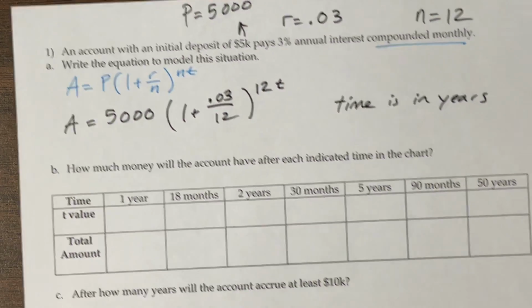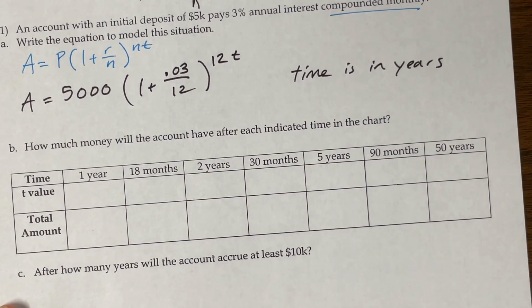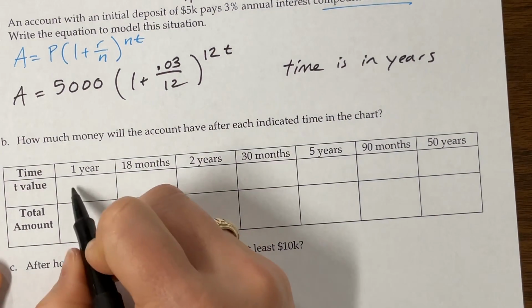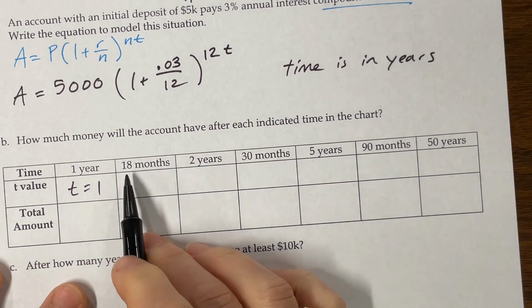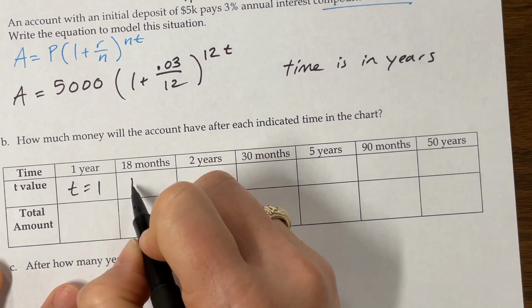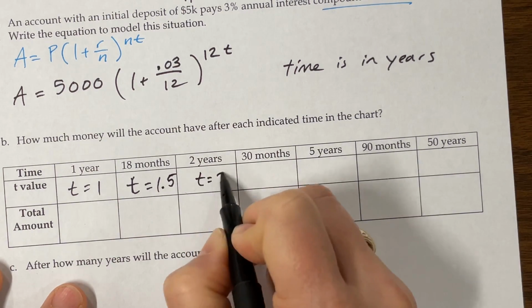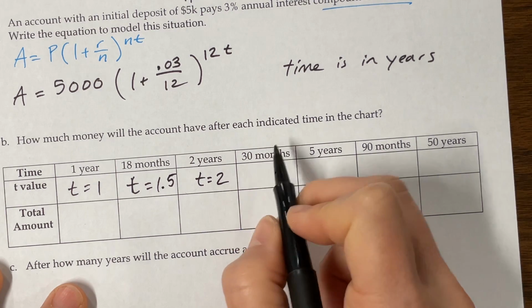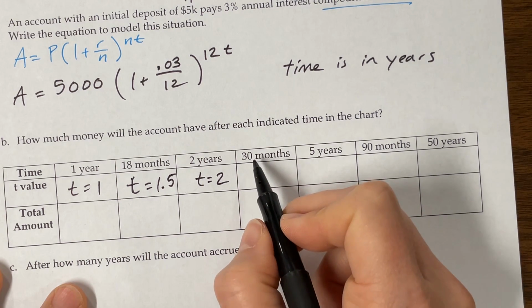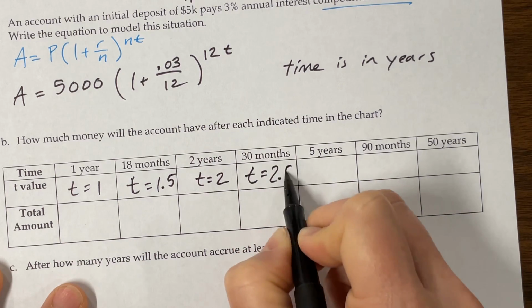Okay, so now how much money will we have after each indicated time in the chart? Okay, so 1 year, this would be when t is equal to 1. 18 months, that's 1 year and 6 more months, so t would equal 1.5. 2 years, t equals 2. 30 months, okay. I see 2 years is 24, and so then that's 6 more than that. So this is where t equals 2.5 years.